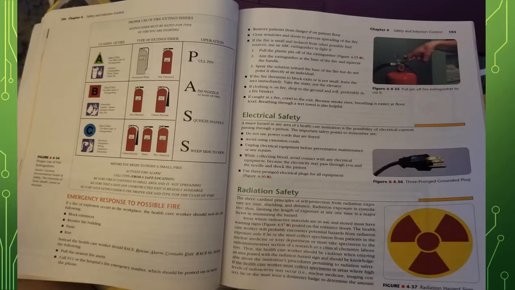The healthcare worker will probably encounter potential hazards from radiation exposure only if he or she must collect specimens from patients in the nuclear medicine or X-ray department, or must take specimens to the radioimmunoassay section of a research or clinical chemistry laboratory. Thus, the healthcare worker should be cautious when entering an area posted with a radiation hazard sign and should be knowledgeable about the institution's procedures pertaining to radiation safety.